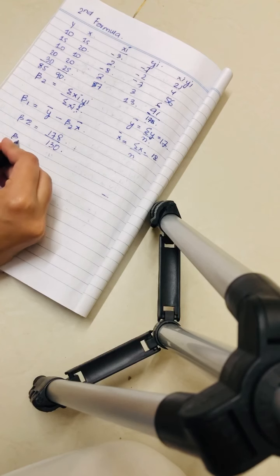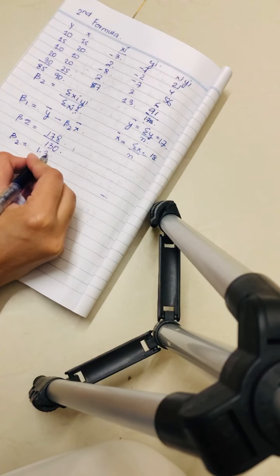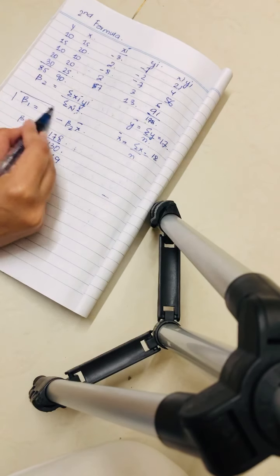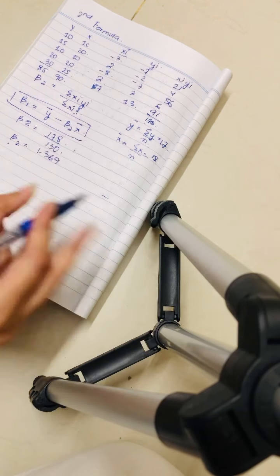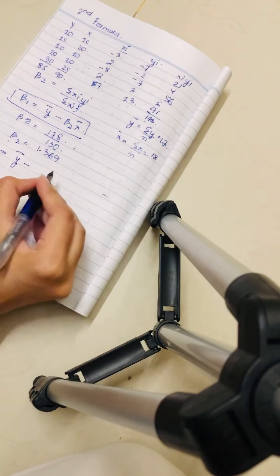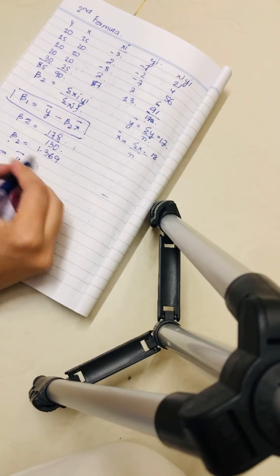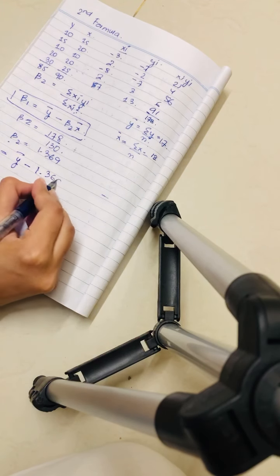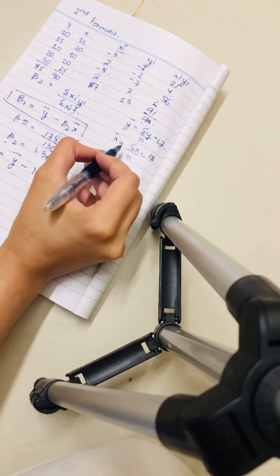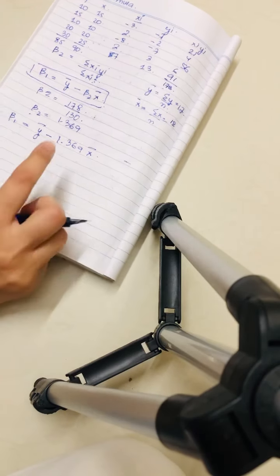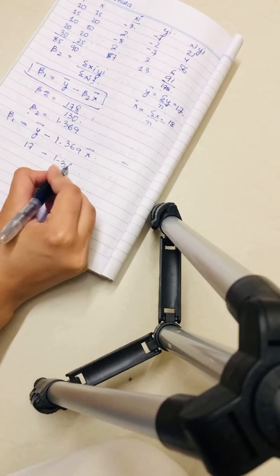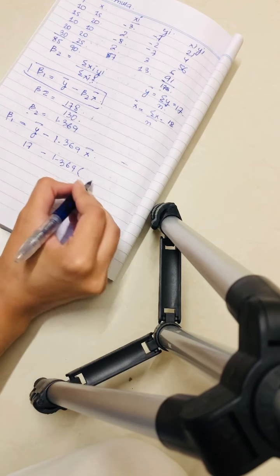1.369. So the B2 we have is 1.369. Now we will put the value of this B2 in this equation. That's how things work. B1 is equal to y bar minus B2 x bar. The value for B2 is 1.369, and we have already calculated y bar and x bar. Y bar is 17 minus 1.369, and x bar is 18.